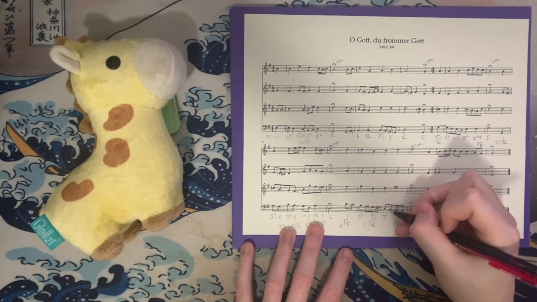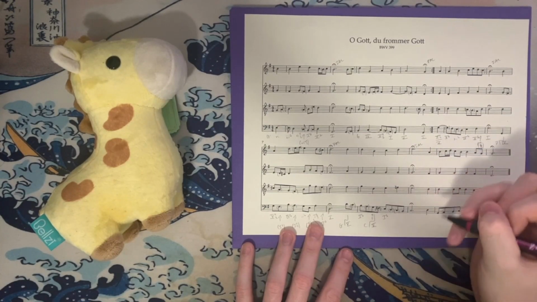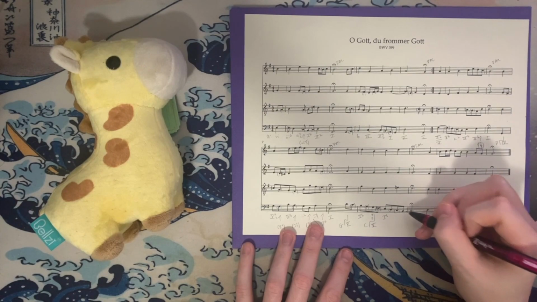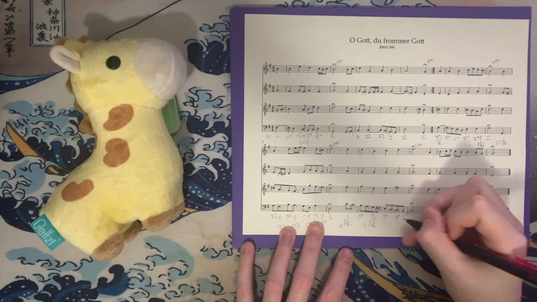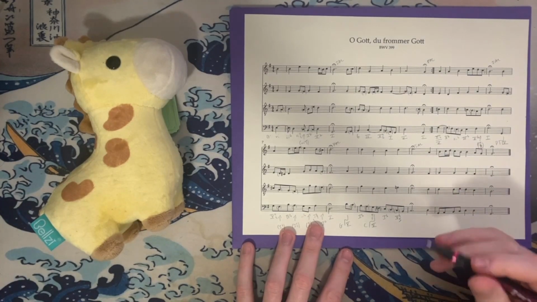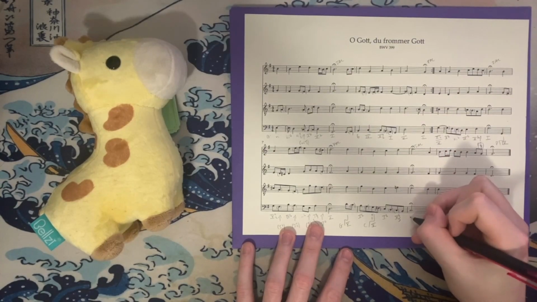After our passing tone, we have C, F sharp, G, and D. I reckon this C is an accented non-chord tone. It's really this B here that is the base of our chord, which would make this G7 over B, which is 6/5. And then we cadence on C major, C, E, G, and E.